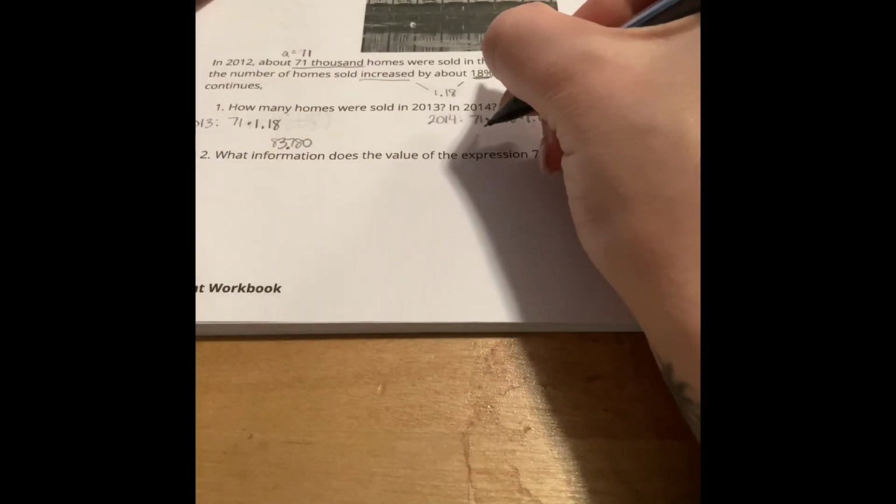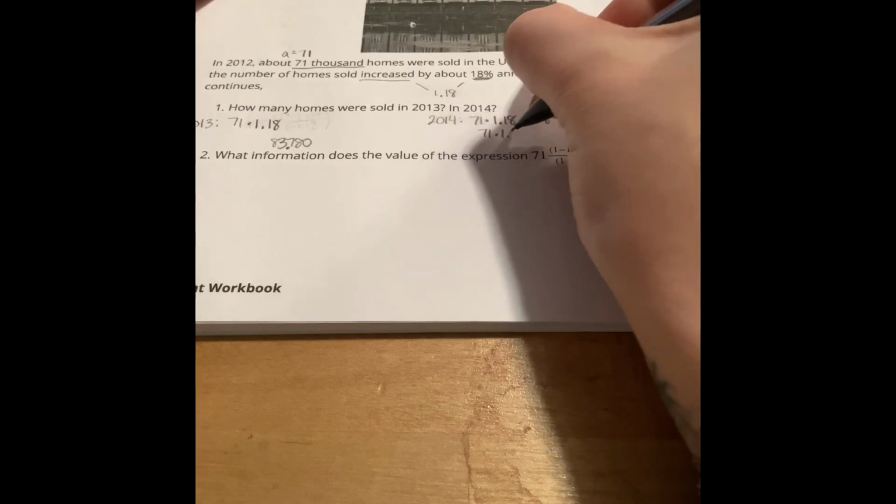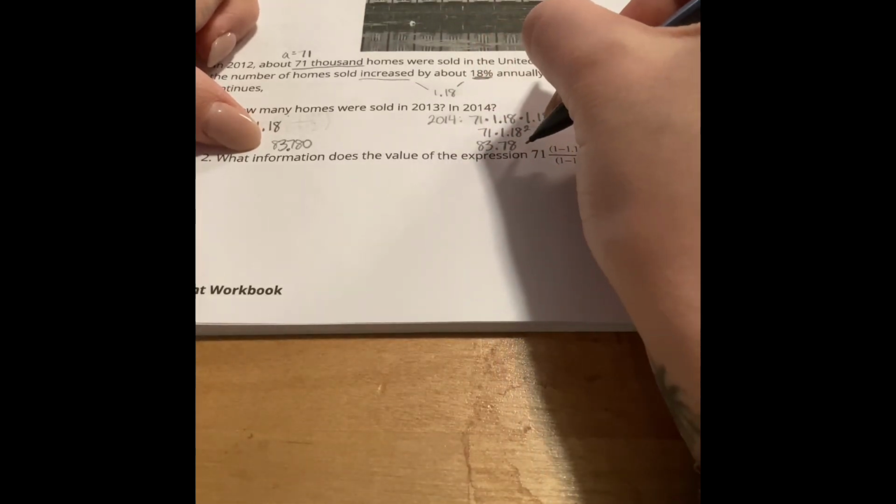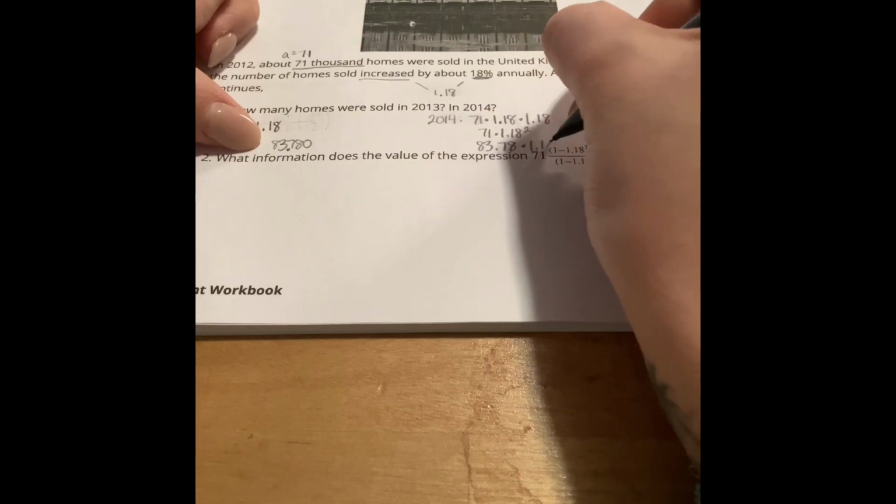You could do 71 times 1.18 squared, because you have two of them, or you could take your most recent answer, the 83.78, and multiply that by the 1.18. Either way, you should get that it is about 98.9. And again, that's thousand, so that'd be 98,900.